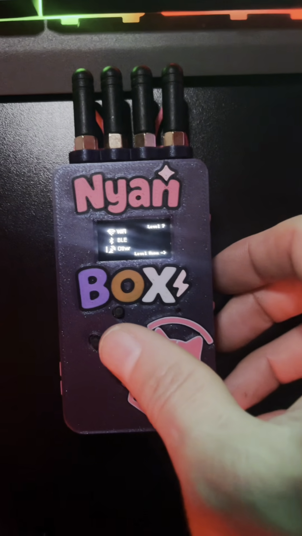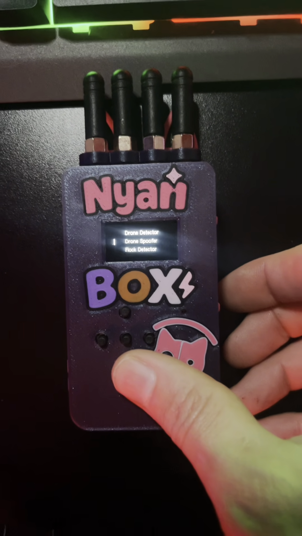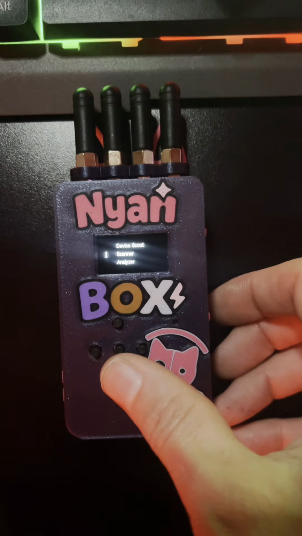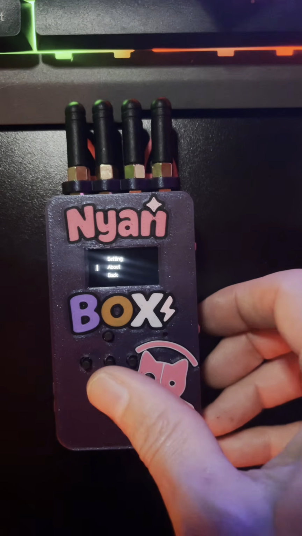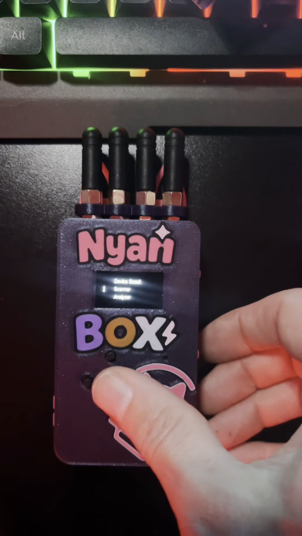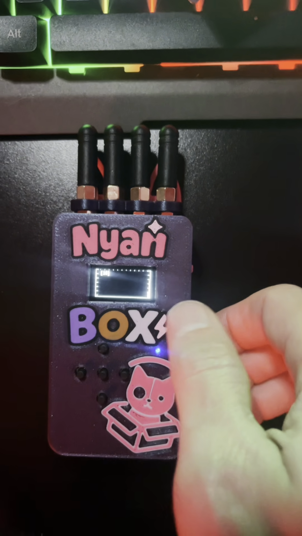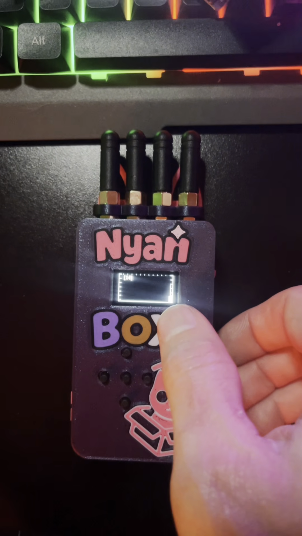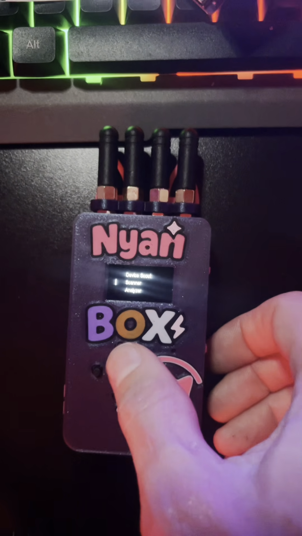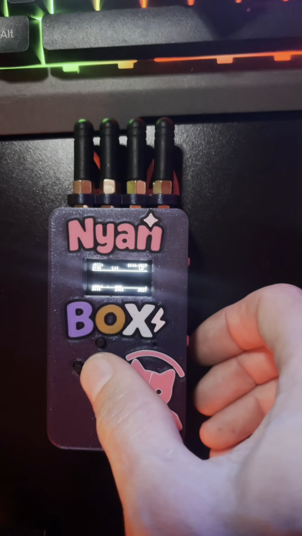Actually, there was something else that I wanted to show you. You also have a drone detector, a drone spoofer, flock detector, device scout, a scanner, an analyzer, and you got your settings and about. Let's go over scanner. And I don't know if you can see it very well, but you can start seeing some lines of data. The same with analyzer.